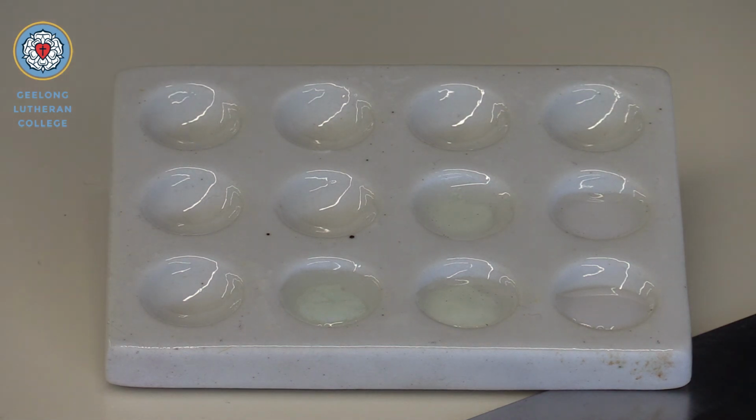Okay, and that's the final one there. Very similar, the bromide and iodide. You would probably say that the silver iodide has formed a slightly darker colour than the bromide did.